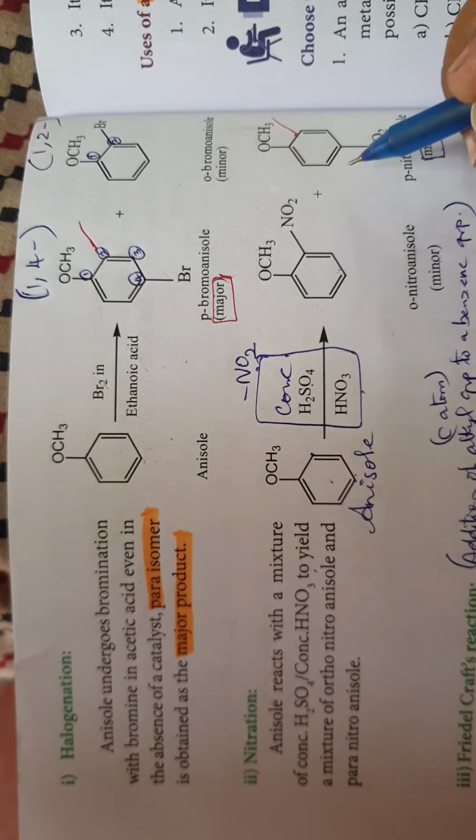So how do we name this? Only this compound is called anisole. This is the ortho position, so I call it ortho nitroanisole. What shall we call this one? This is just anisole, and the group attached diagonally opposite is in the para position, so I call it para nitroanisole. This becomes the major product.